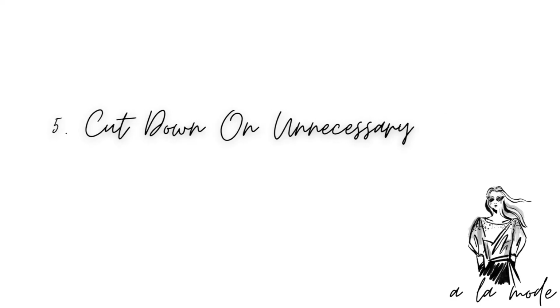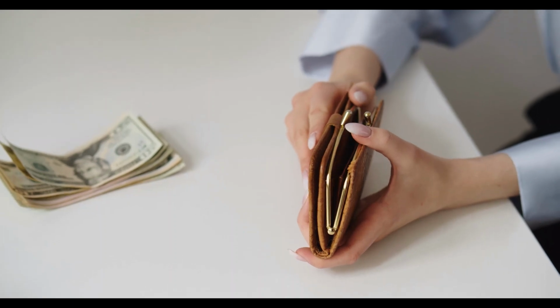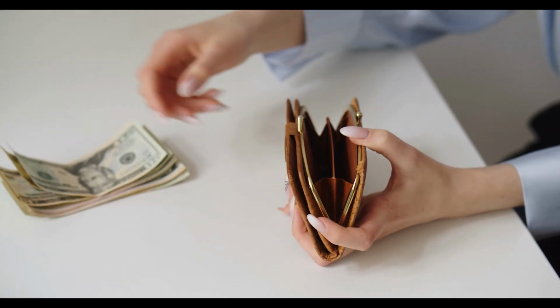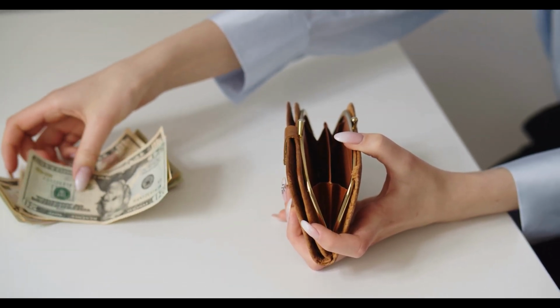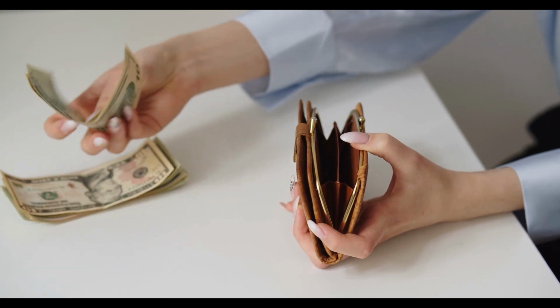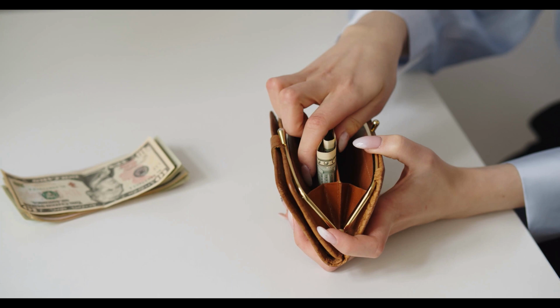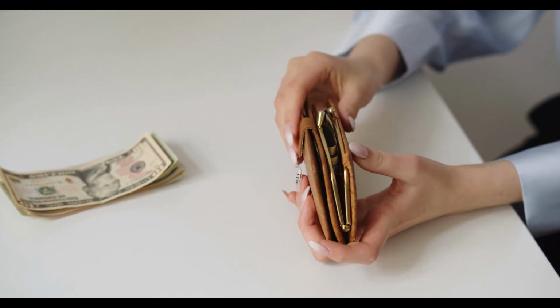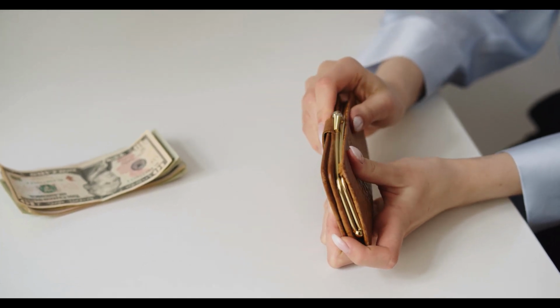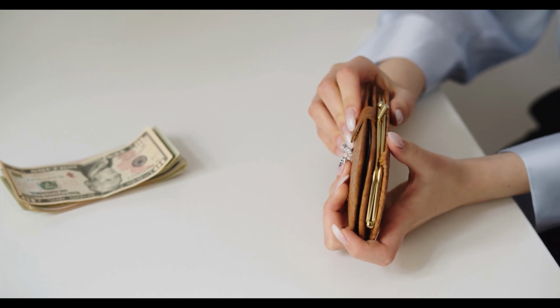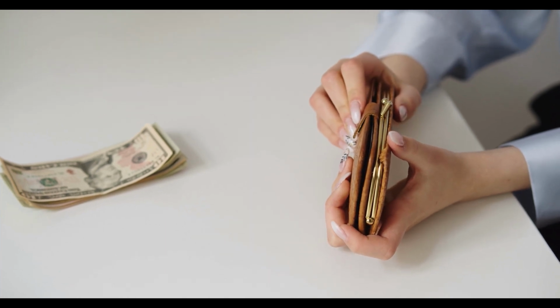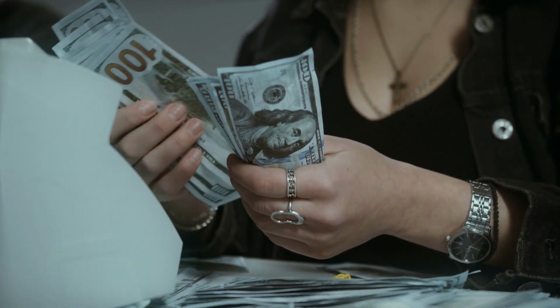5. Cut down on unnecessary expenses. If you are unable to save now to reach the target, cut down on avoidable expenses. Some of the avoidable expenses are your weekly entertainment, impulsive purchases, dining out, foreign vacation, etc. Cutting down on such expenses can help you invest more and reach closer to your targeted corpus.